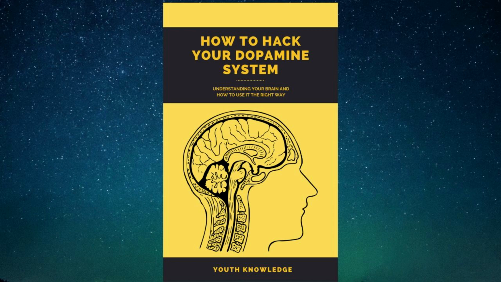While dopamine is essential for normal brain function, having high levels of dopamine can lead to a range of health problems. In this article, we will explore the causes of why people have high dopamine and the potential consequences. One of the primary causes of high dopamine levels is drug abuse. Many drugs, including cocaine, amphetamines, and opioids, increase dopamine levels in the brain.